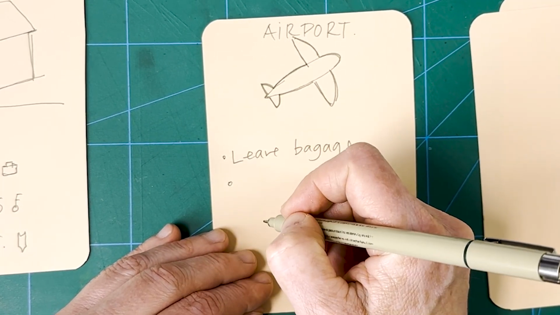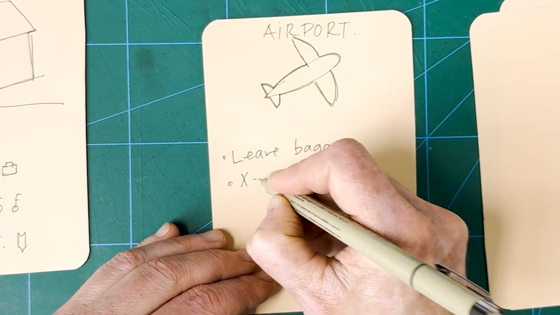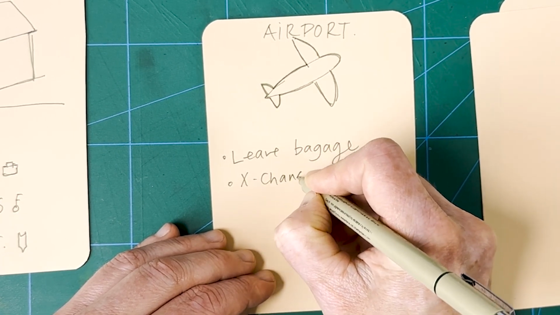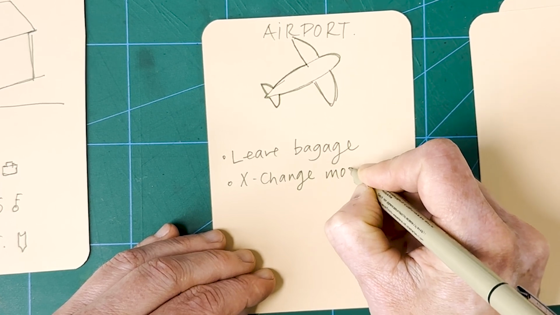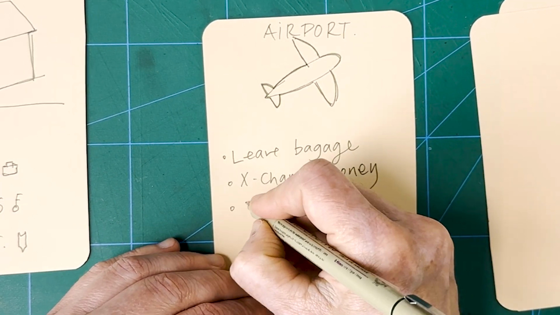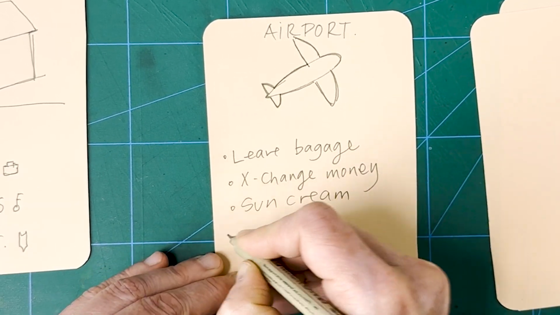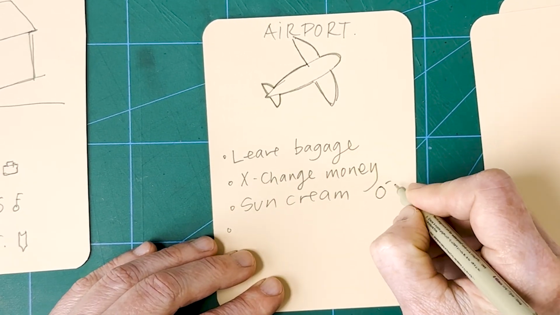Maybe you need to exchange money, if there is another currency where you're going. Maybe you need to buy sun cream or something else. And then you can draw a sun here.